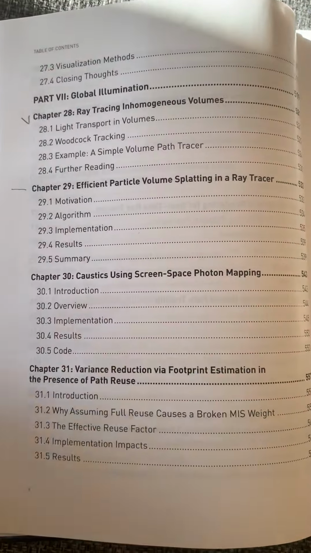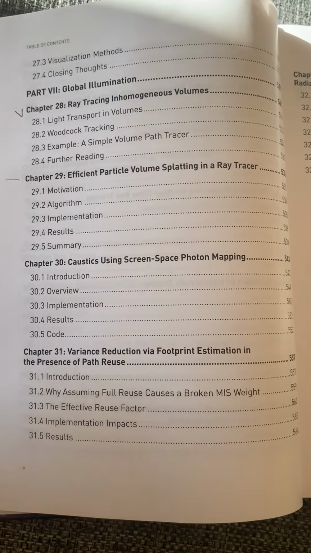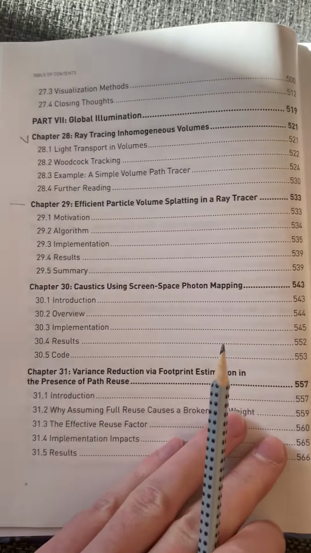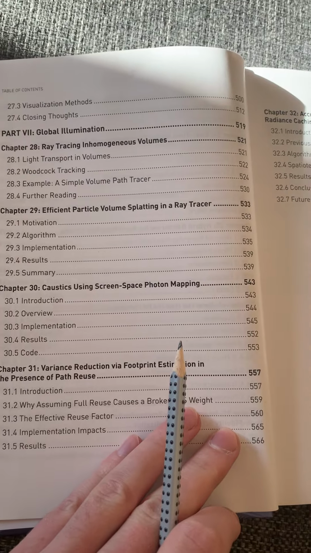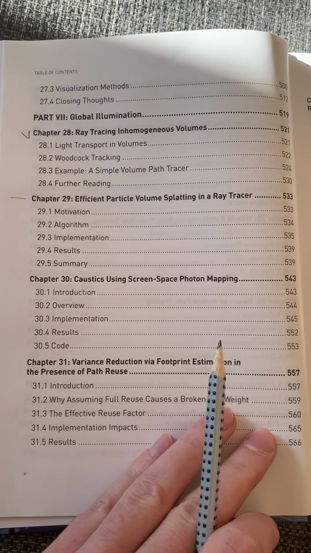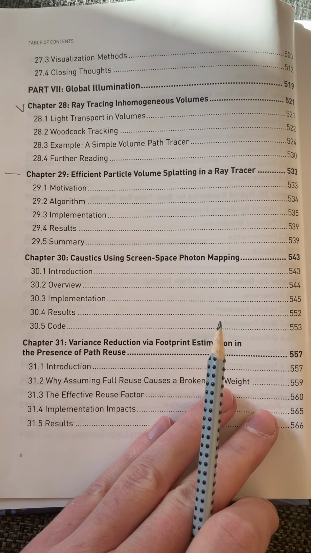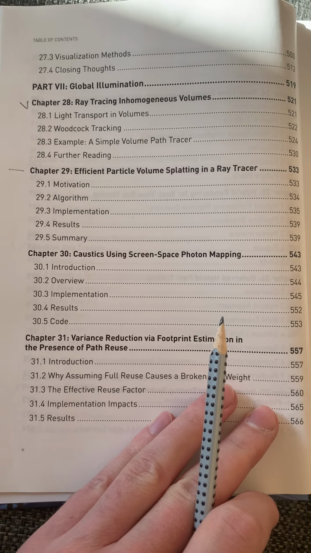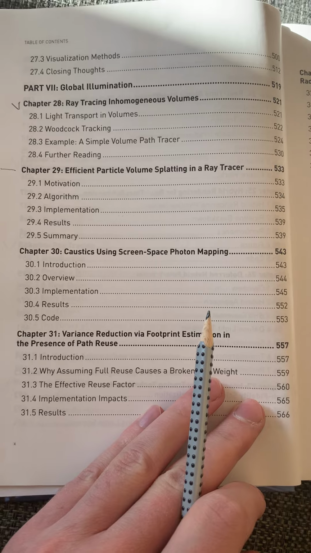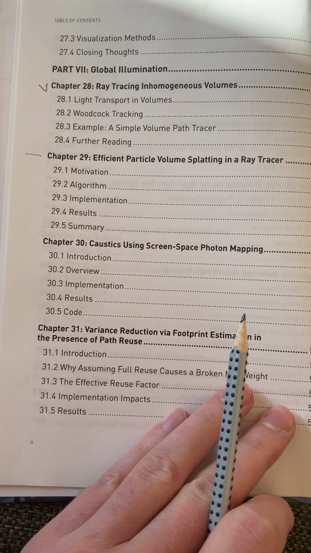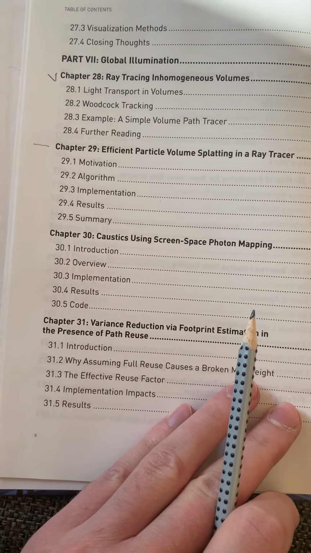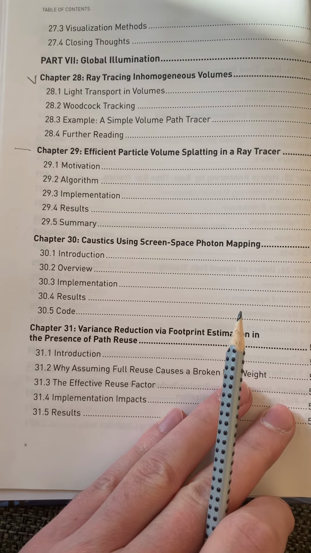Caustics using screen space photon mapping, and I have a special remark about this chapter, because obviously it is written by a guy for whom English is not a native language, the same as for me, and there are a lot of typos and it's a bit hard to read, but the chapter is really great.